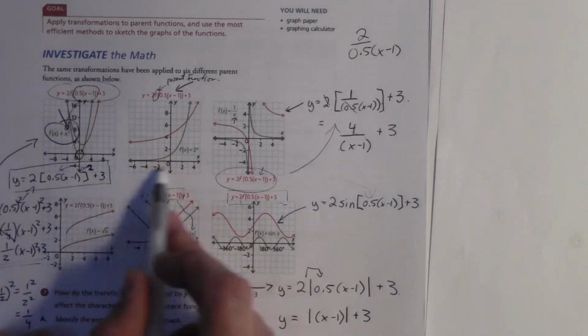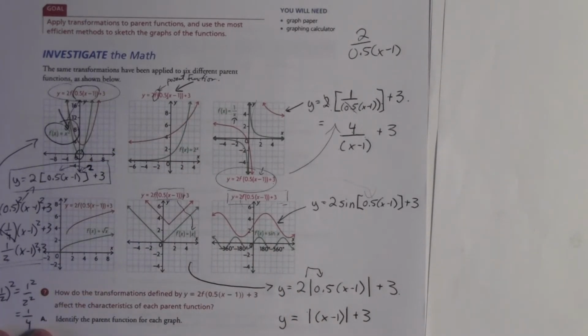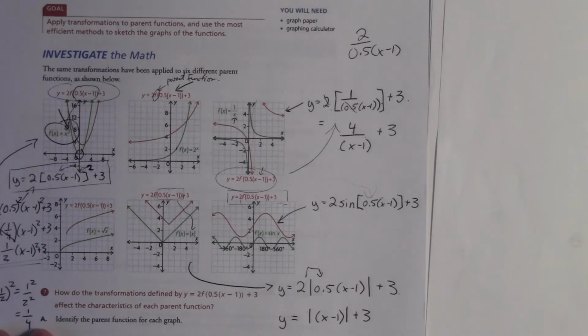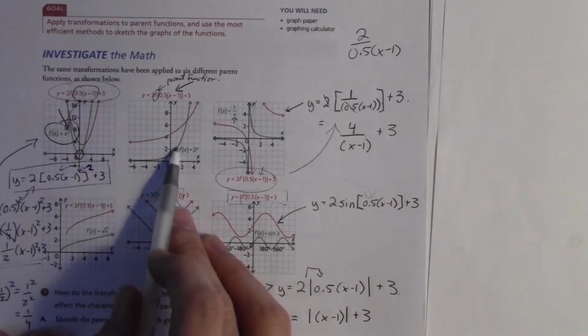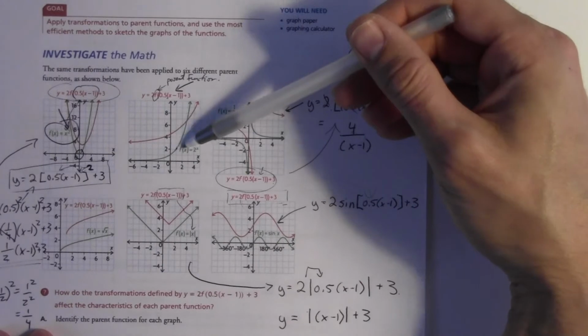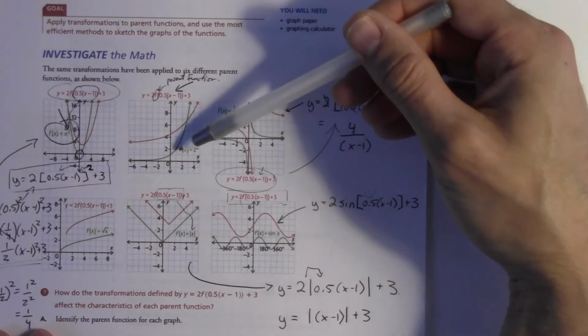Okay, Amber, where's the turning point here? 1, 2. Does it change directions there? Is anything changing? It's going up here and then it continues to go up. So in this one, I gave you a bit of a trick question. There's no turning point.